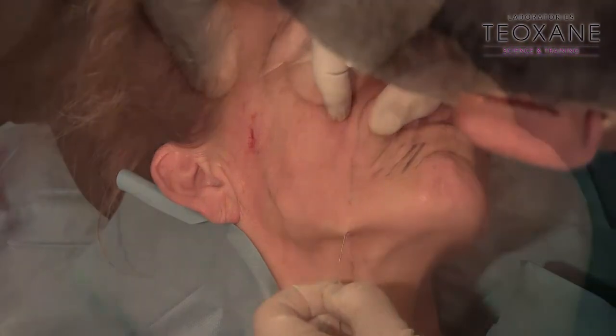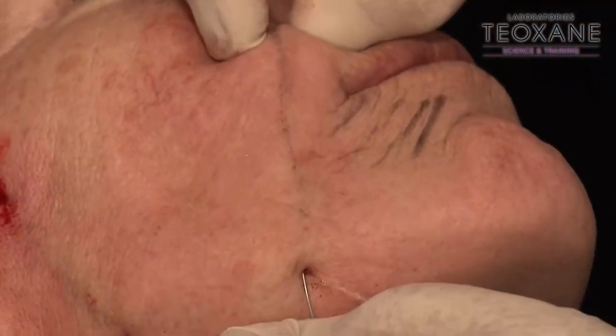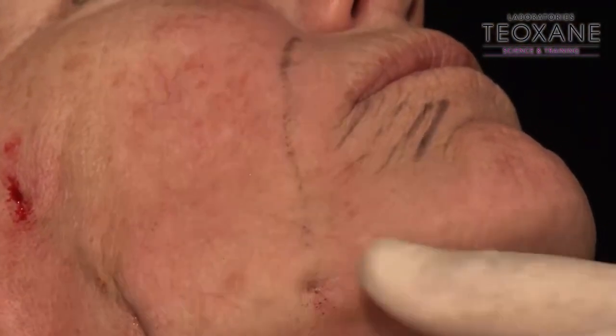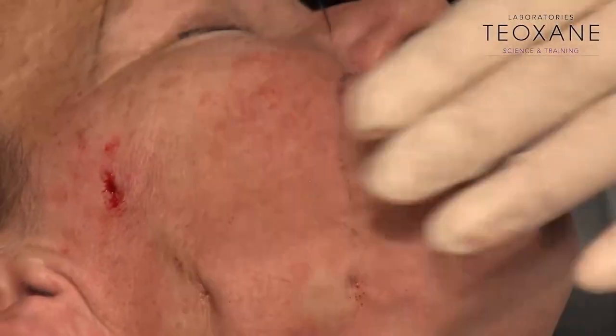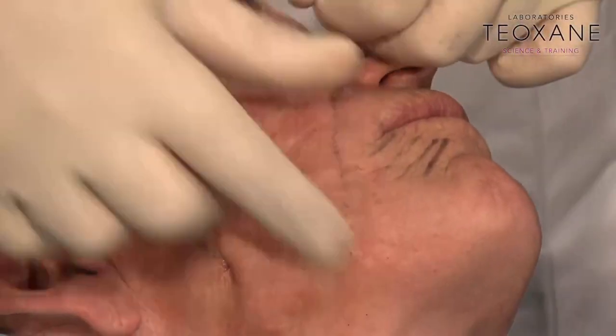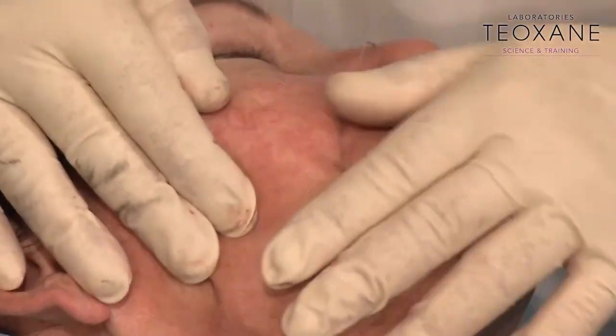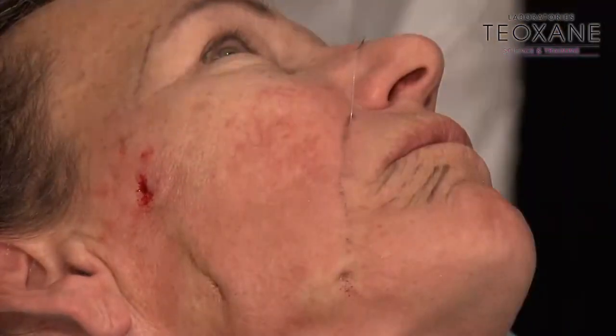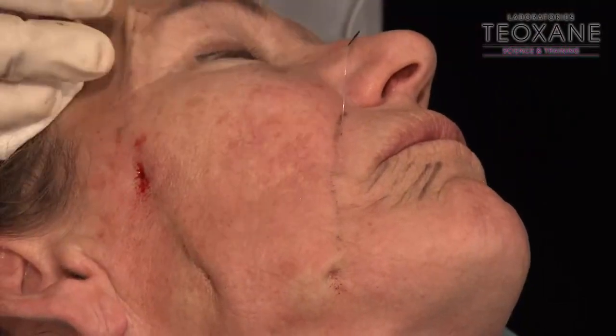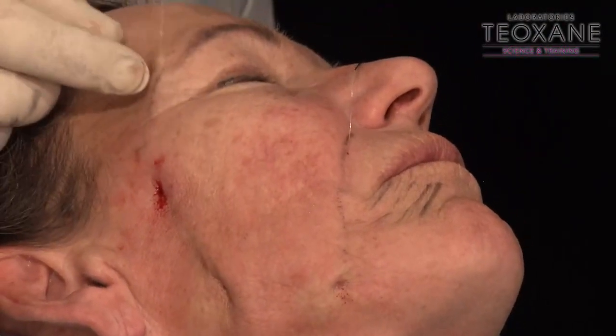So, see, up, I go in a nasolabial fold, create a nice tension. You see I have the tension, right? Yeah, purple, purple.